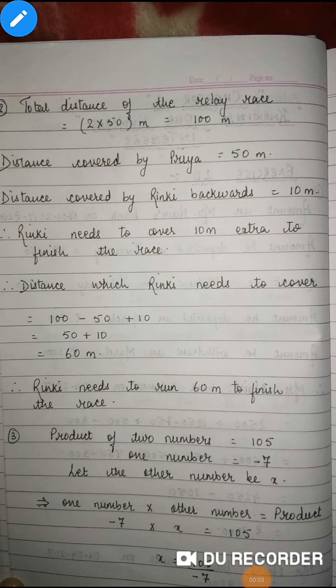Next, we come to the next word problem, where in a 2x50 meters relay race, Priya ran the first 50 meters and then she handed the baton to Rinki, who instead of running towards the finishing line, ran back 10 meters towards the starting line before she was stopped.